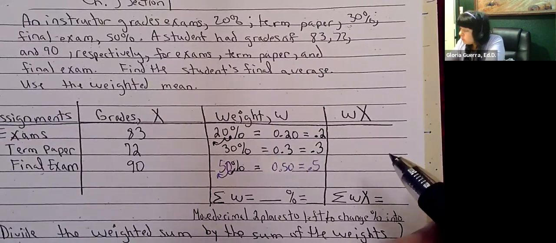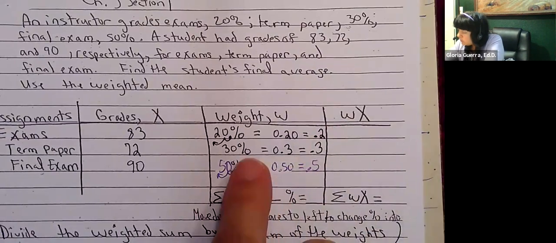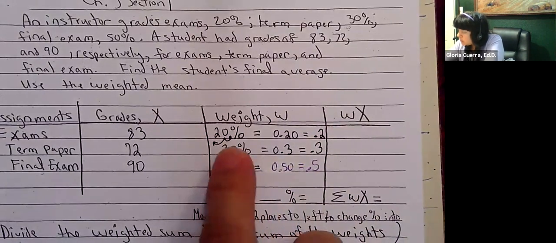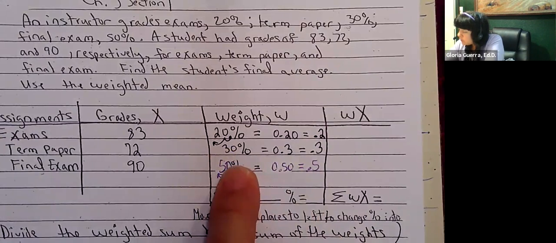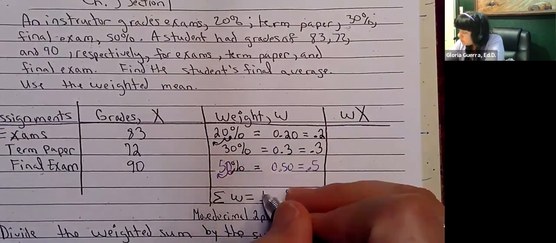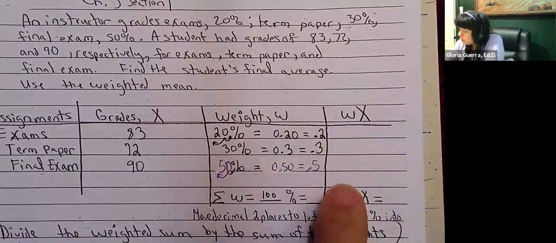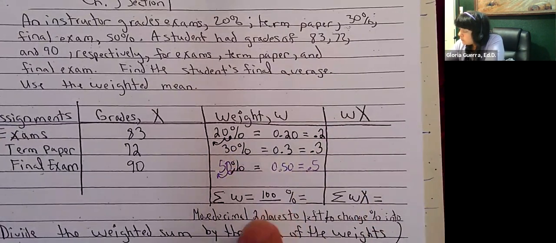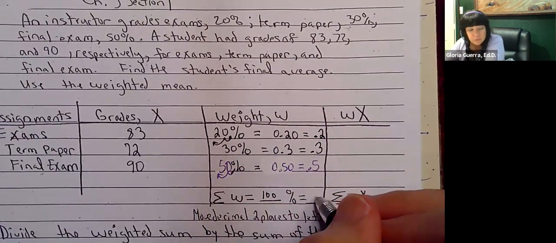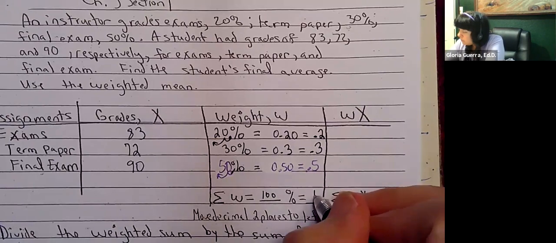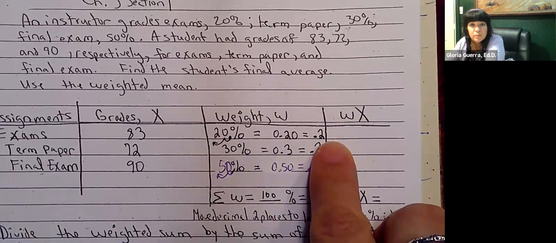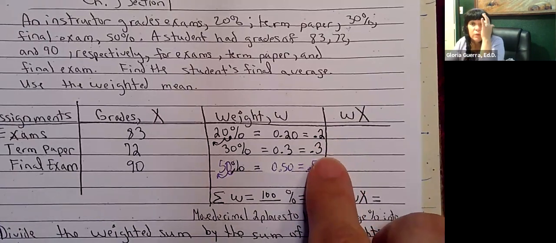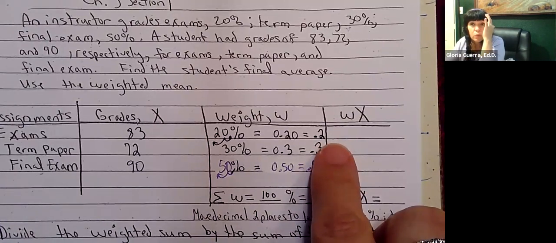Okay. So here, summation of W, when I add these up, the 20 and 30 and 50, that's 100%. And then you move your decimal over 2 places to the left, and that should just give you 1. And also if you add 0.5, 0.3, and 0.2, that should give you a 1.0.